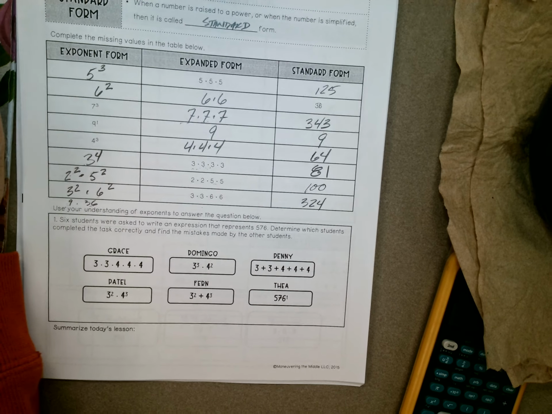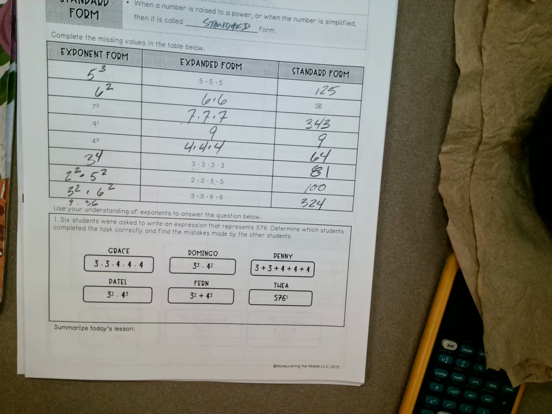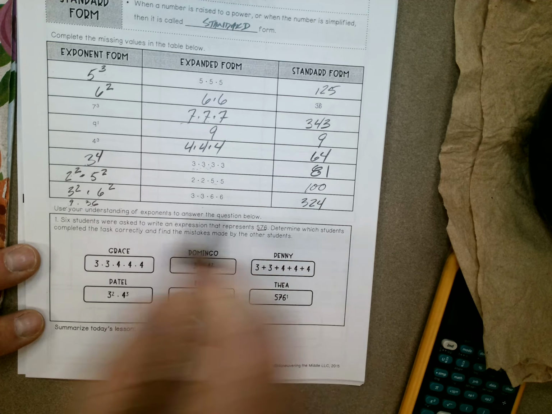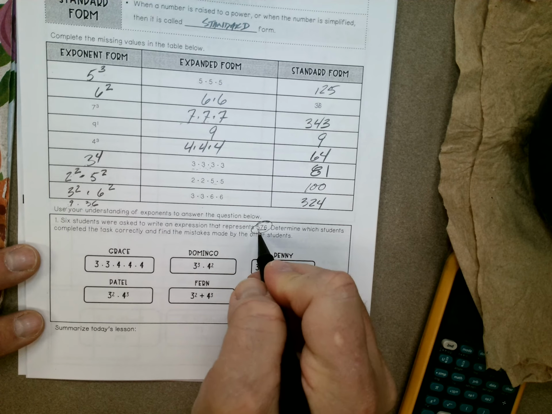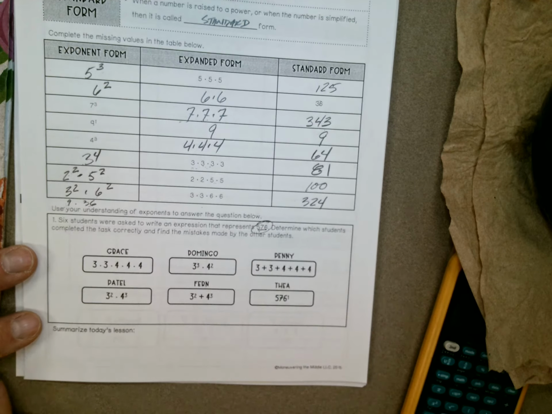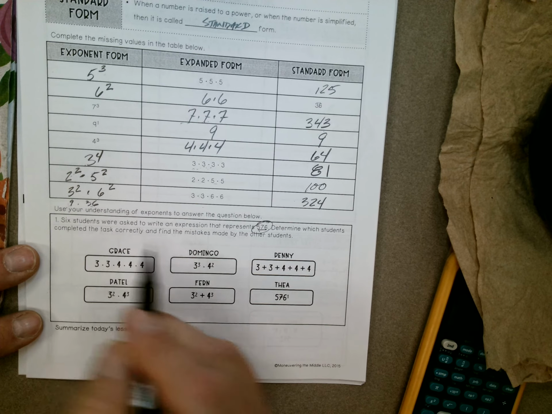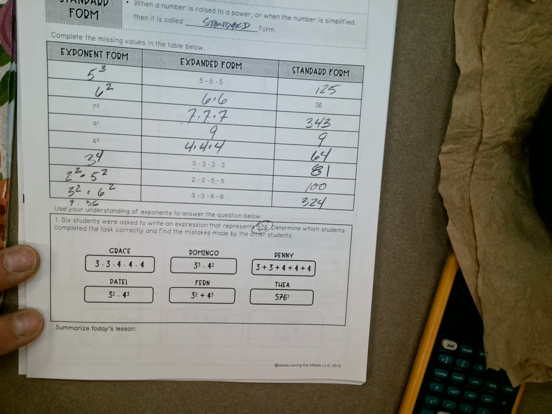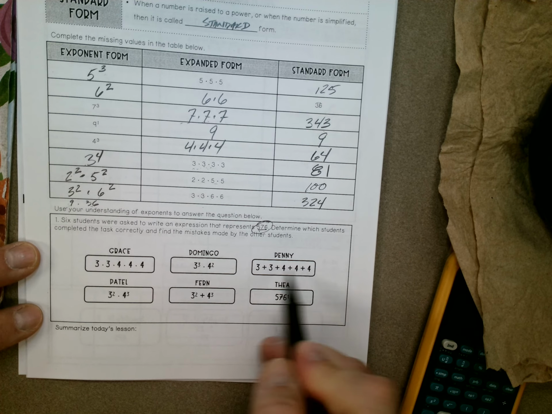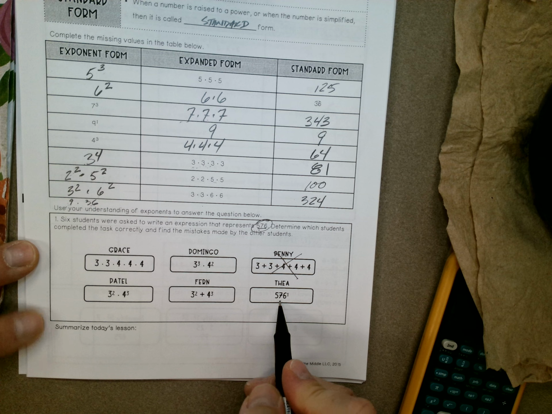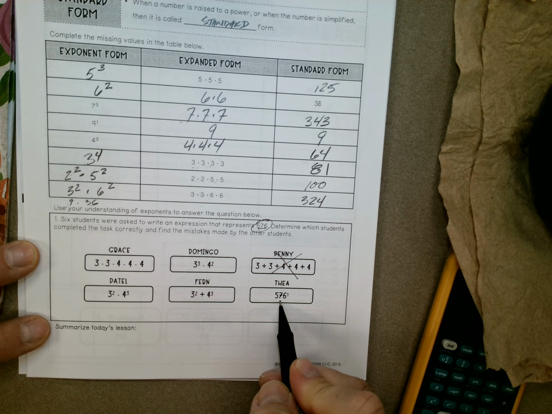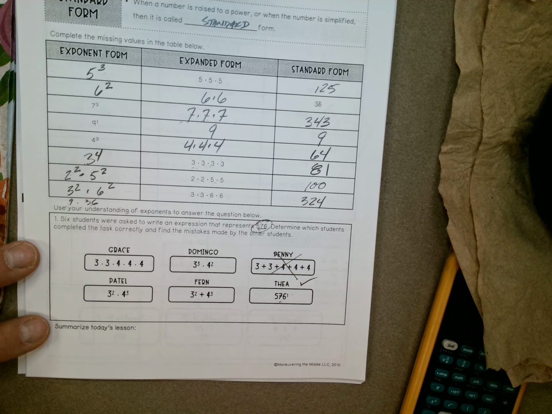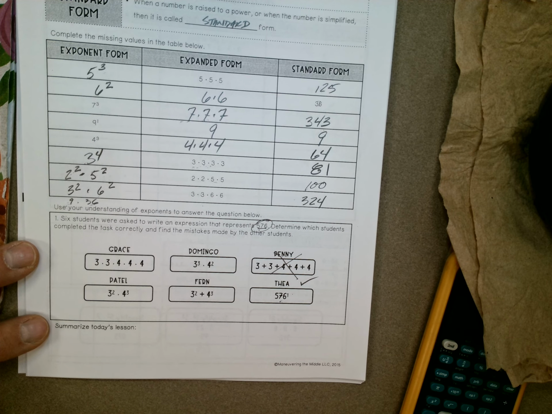All right. Last piece, 6 students were asked to write an expression that represents 576. We're going to get a product, a standard form, of it. Determine which students completed the task correctly and find the mistakes of the other ones. Well, I know when we add, we're not getting there. And I know when I take that to the first power, that's definitely going to be just that number, right? Now we're just going to do a little bit of work here.